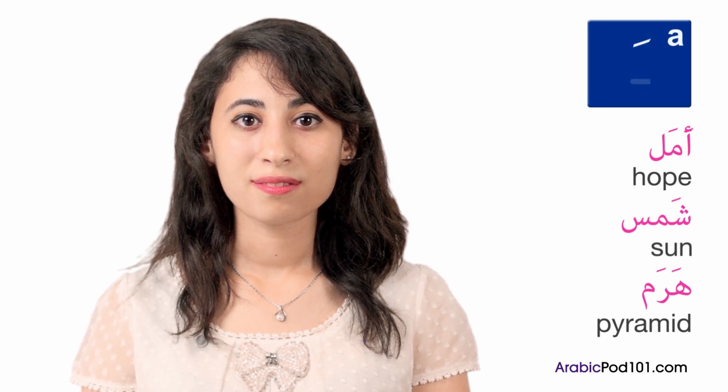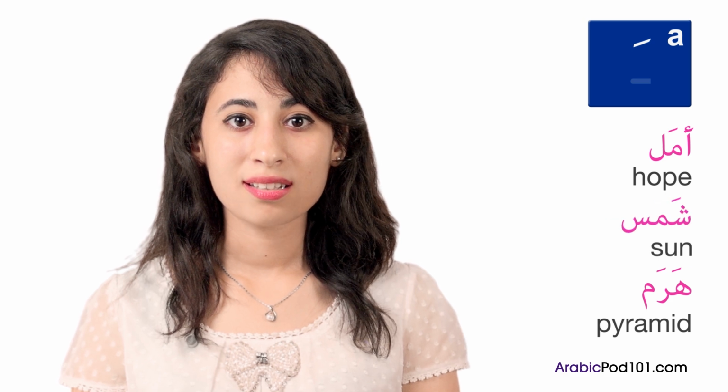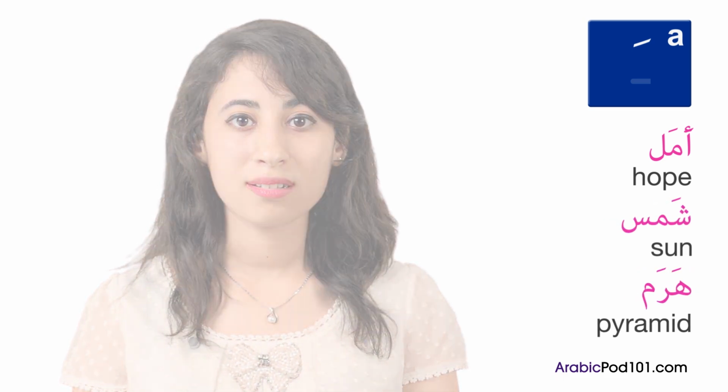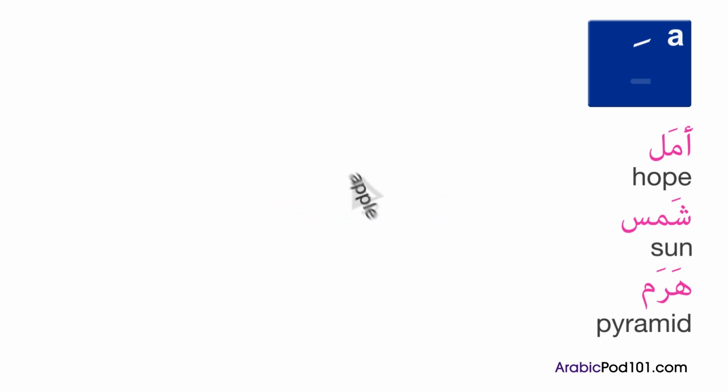The first vowel sound is short a. It's identical to the A in apple. Be sure to pronounce it nice and short.